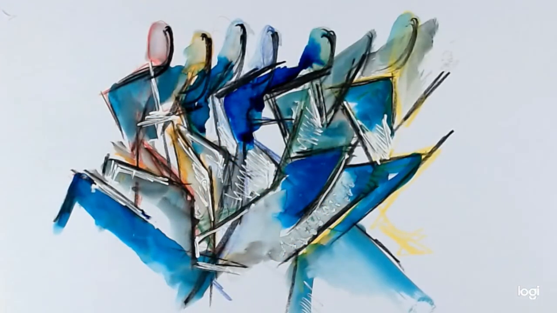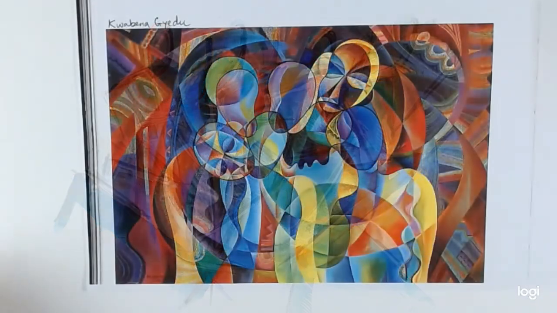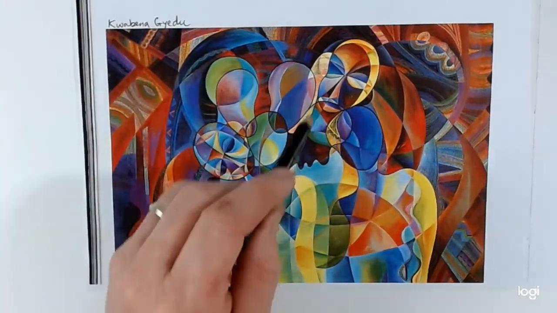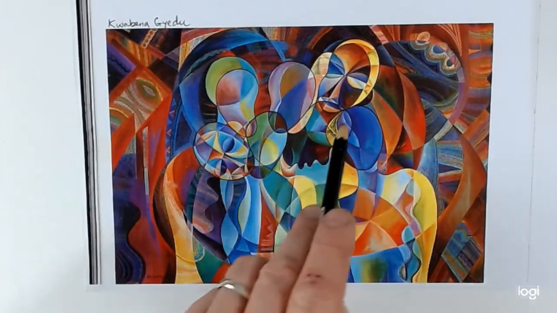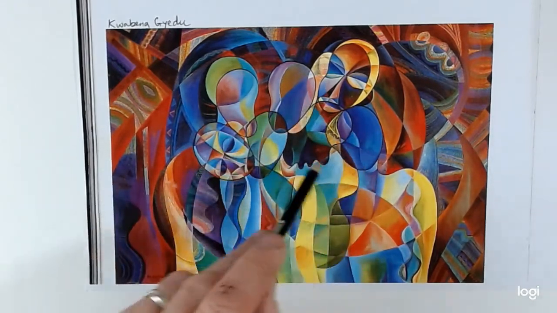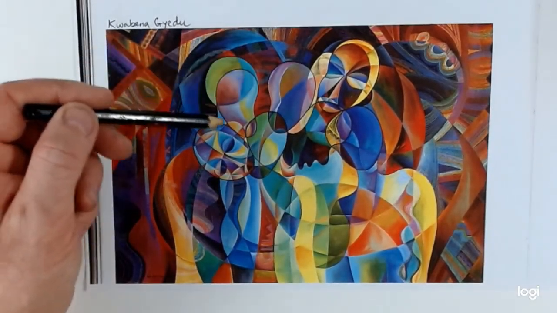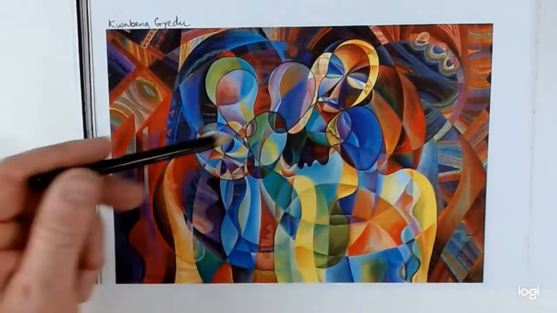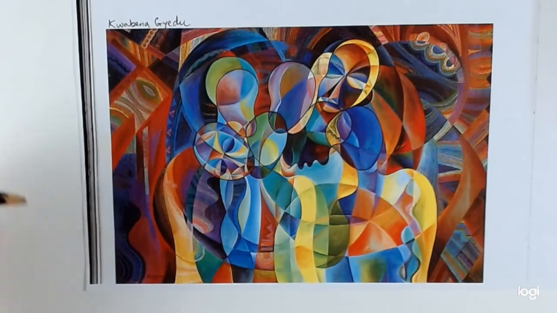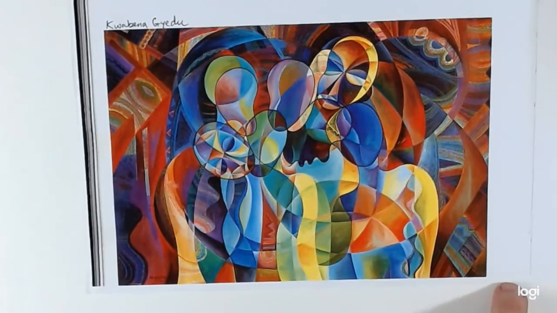I'm fairly happy with that. I quite like the dynamic feel that it's got, and I think I'm going to leave it at that. An alternative approach could be to take the same figure perhaps from different angles, as you can see here, or multiple figures, allowing them to overlap and then playing around with colour and pattern in the areas in between. It's a particularly lovely image, I think, that could really inspire you.